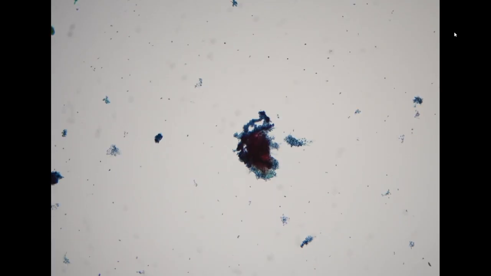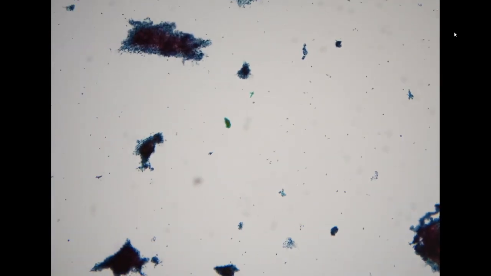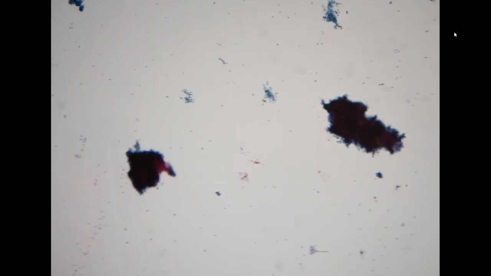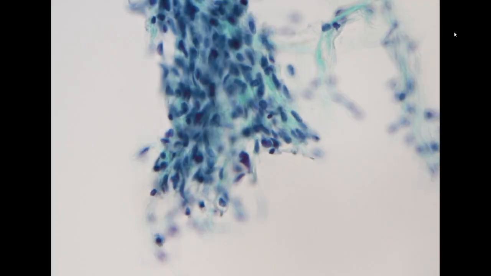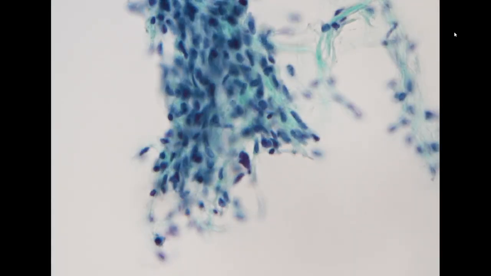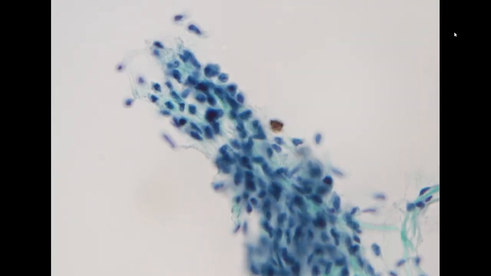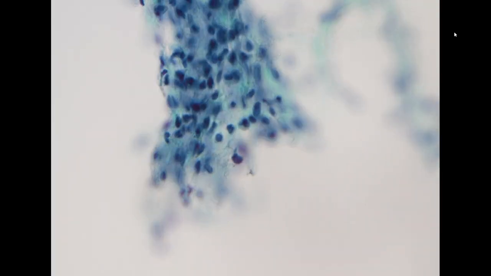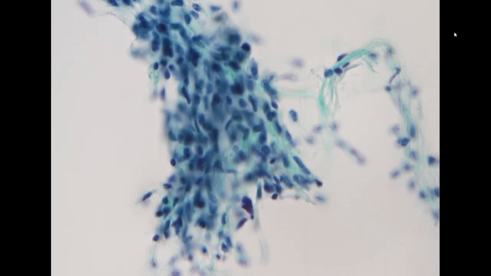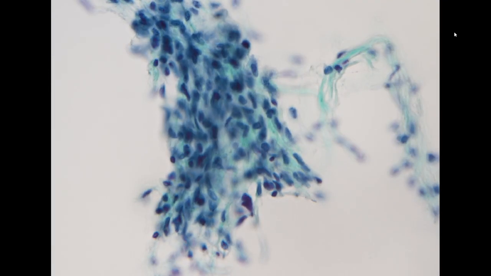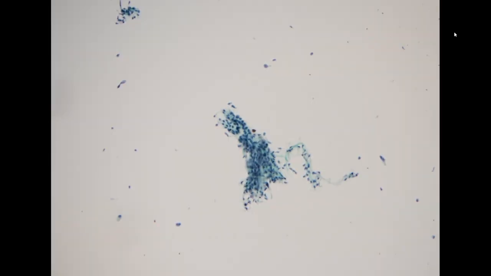So let's move to the fine needle aspiration. This is a parotid aspiration. This is a liquid-based preparation. We see a larger chunk of cells with this very tight cluster. When we go to higher power, the cells have an oval shape, fusiform morphology, along with some extracellular chondromyxoid type of matrix material. So these look like myoepithelial cells embedded in a matrix. So this looks like pleomorphic adenoma.